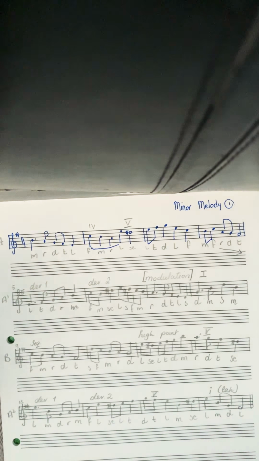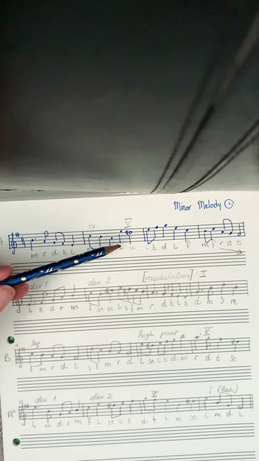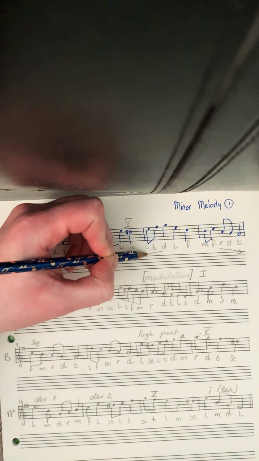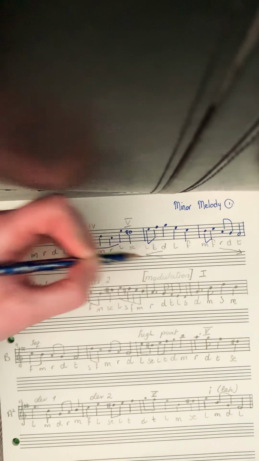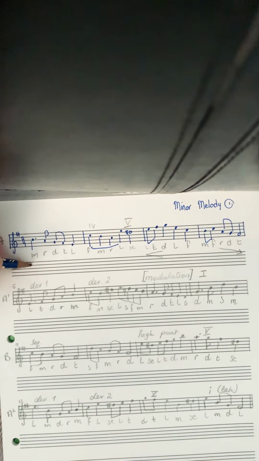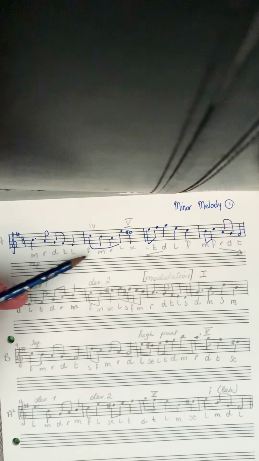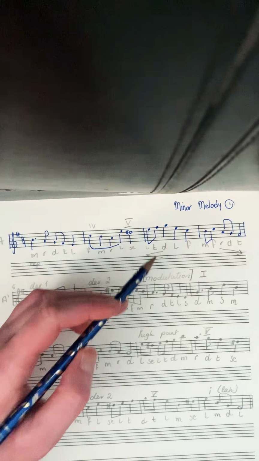Now, we have to add in dynamics. Mi, re, do, ti, la, fa, mi, re, la, si. I want a crescendo here. La, ti, do, la, fa. I'm going to start mezzo piano. Mi, re, do, ti, la, fa, mi, re, la, si. La.